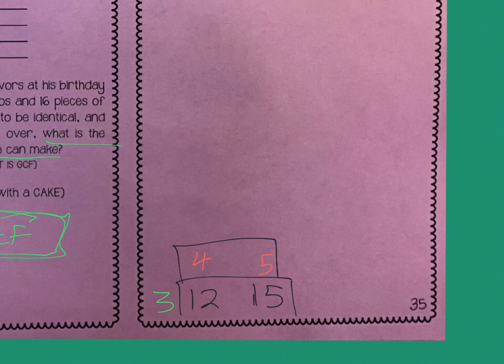Okay, next layer of our cake. Are there any numbers that go into 4 and 5? No. So what are we left over with? We only have this 3 out here. Now, what happens when you only have one number? Well, that's it. Our greatest common factor is 3.